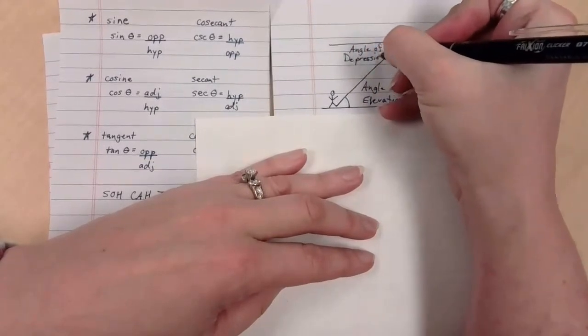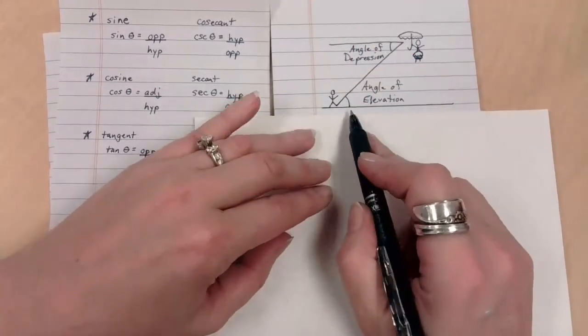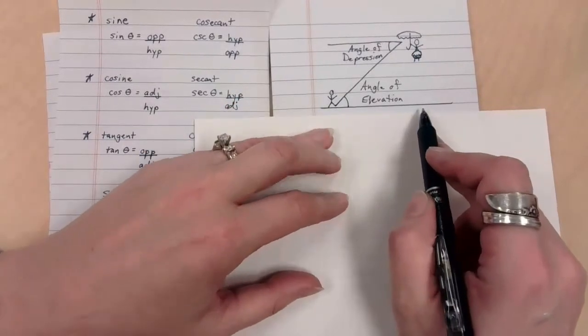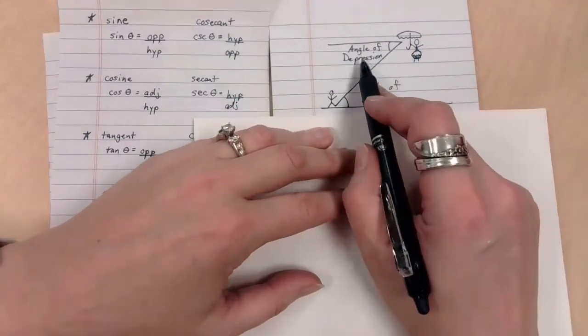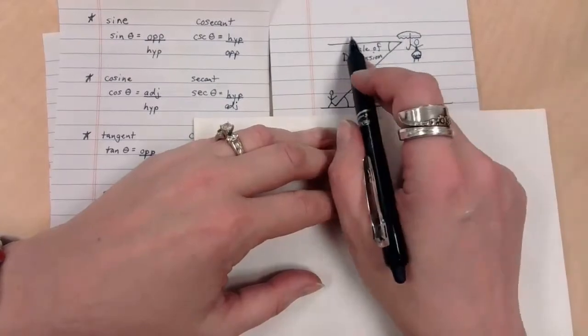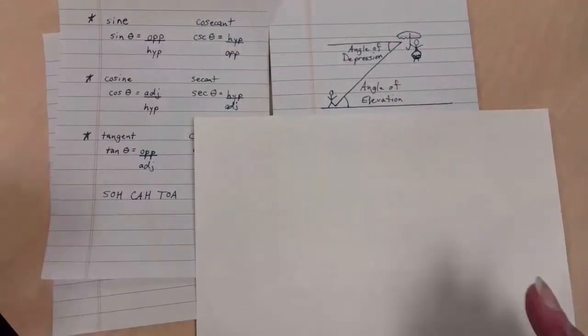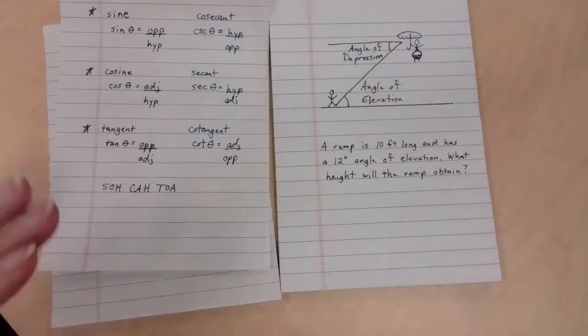The words themselves are kind of helpful as well. Both start off from a horizontal perspective. Elevation goes up from the horizontal, and depression goes down from the horizontal. All right, so things to keep in mind, just in case you have a problem like this one.